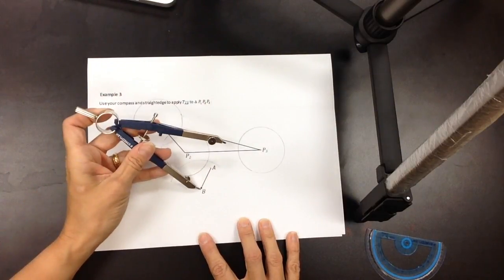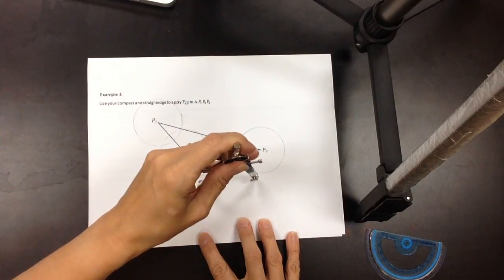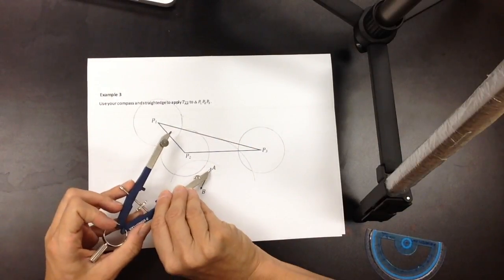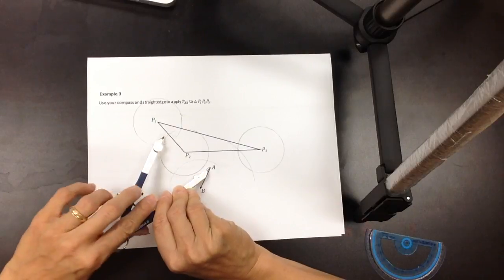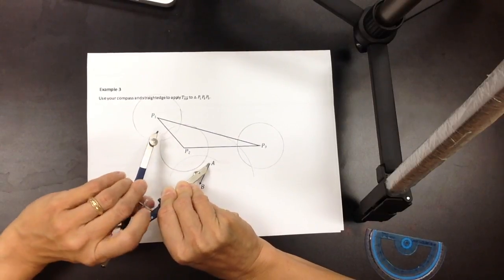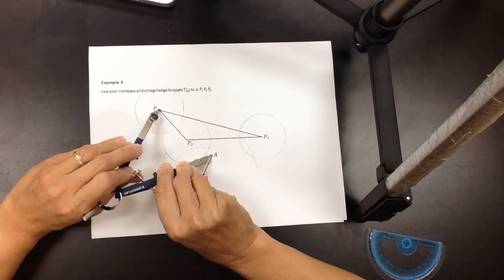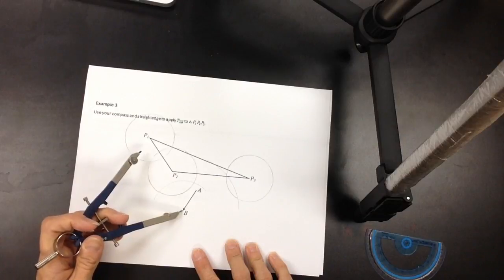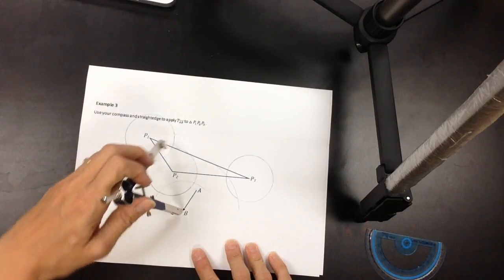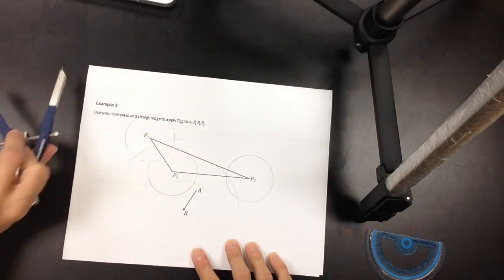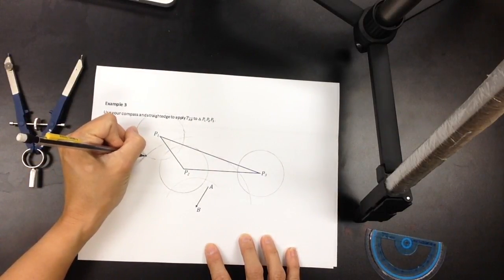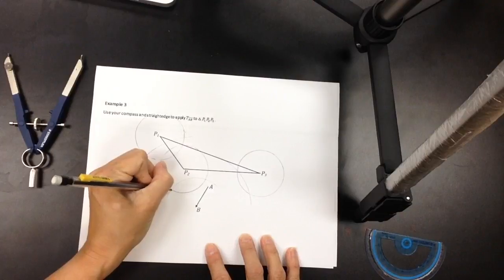And then draw the circle through B. And then AP1. Hopefully my compass goes big enough. AP1 and draw the circle through B. Cool. Now, there are our new points.